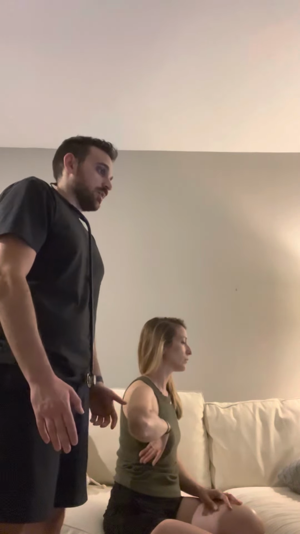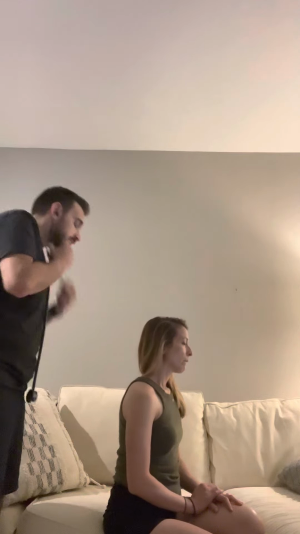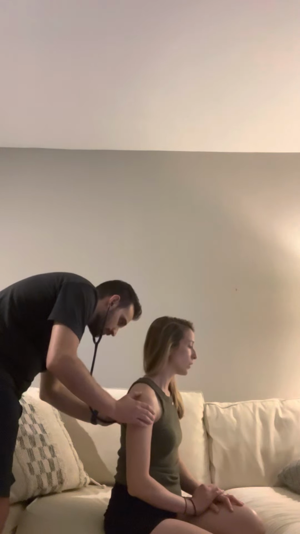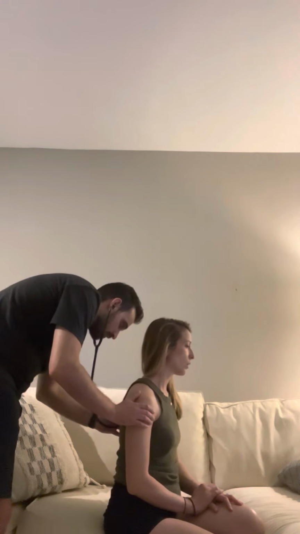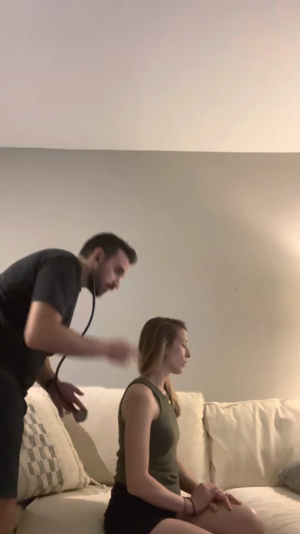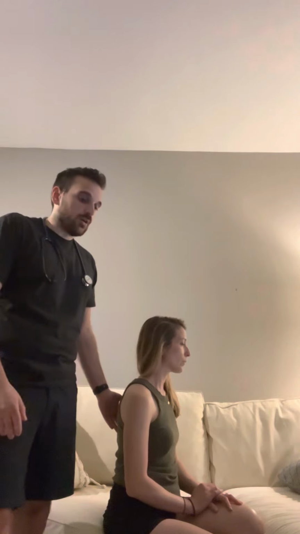And the last special technique for the lung assessment would be the pectoriloquy. So the patient will whisper 1, 2, 3 when I auscultate. 1, 2, 3. 1, 2, 3. Okay, perfect. Very good. So I completed the thorax and lung assessment, and I'm going to move forward with the cardiac assessment.